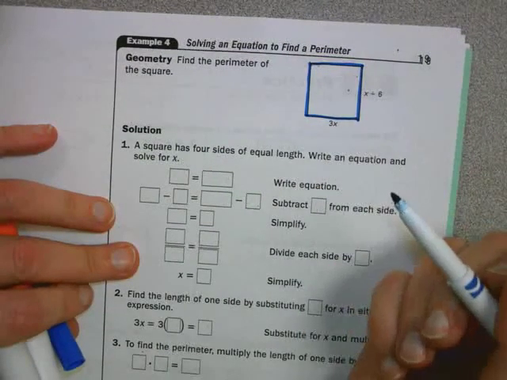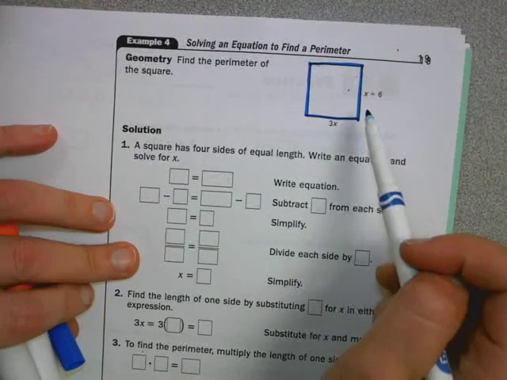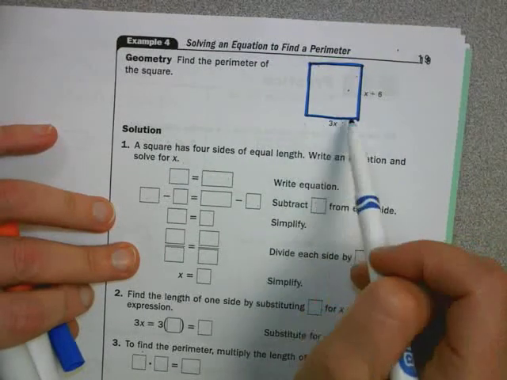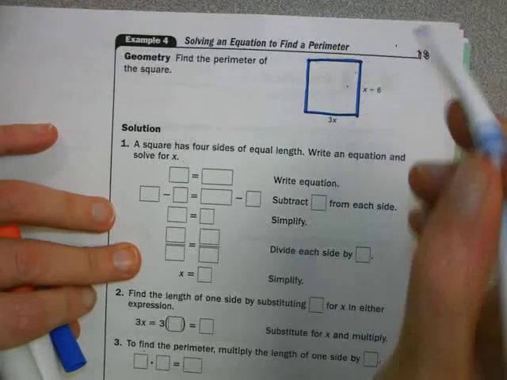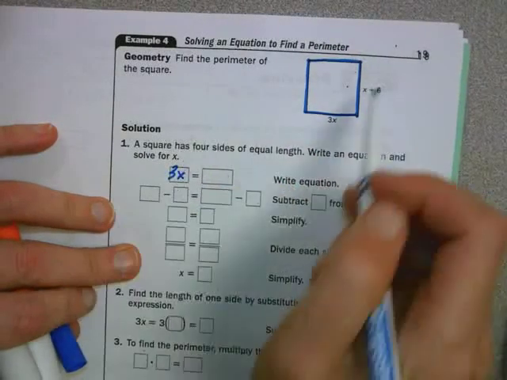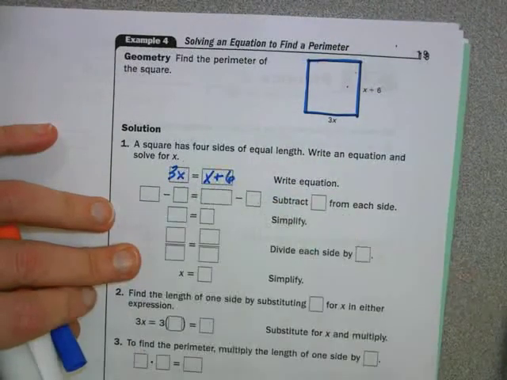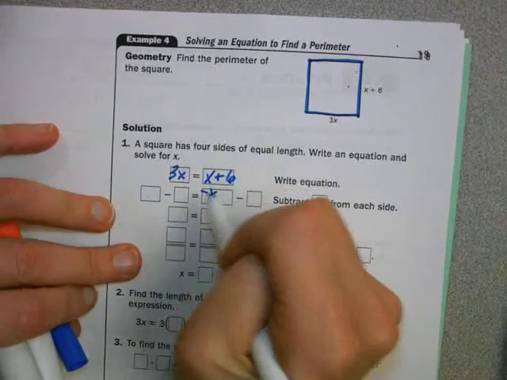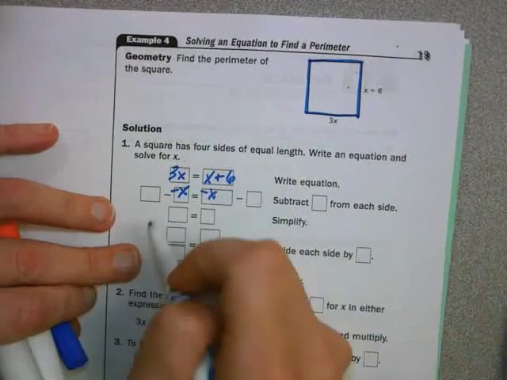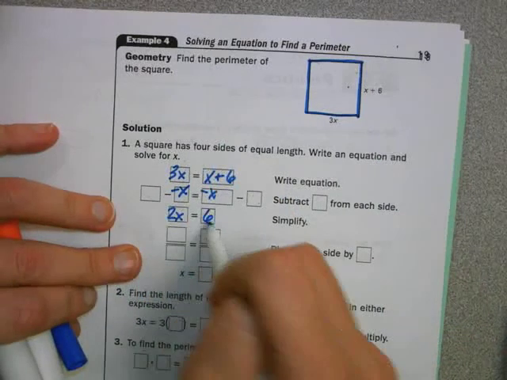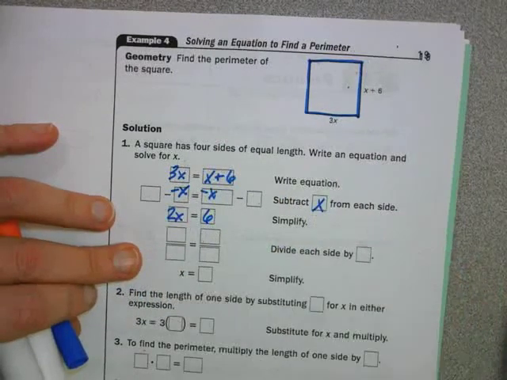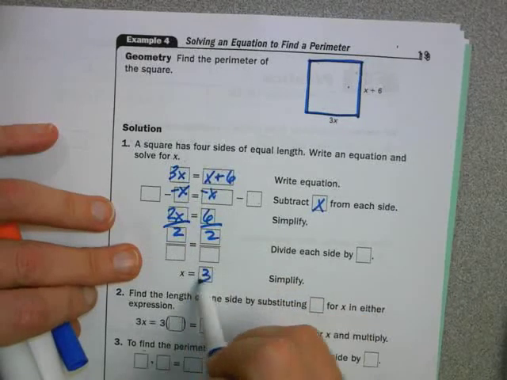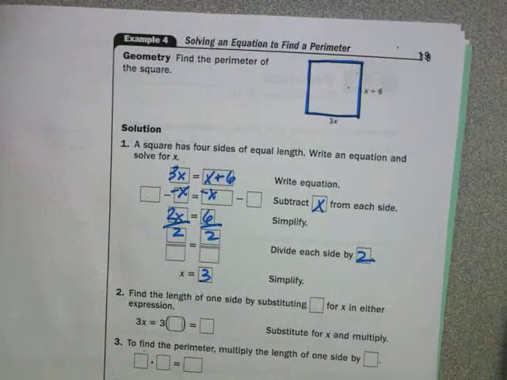But what I can do is use my brain and decide, hey, if this is a square, I know this side is the same length as this side. So 3x is the same as x plus 6. Oh, well now I know how to solve that problem, right? So I'm going to subtract x or 1x from each side, and I get 2x equals 6. Showing my work here, I subtracted an x or a 1x. Divide by 2, x equals 3. Now I'm not done. It didn't say find x. It said find the perimeter.